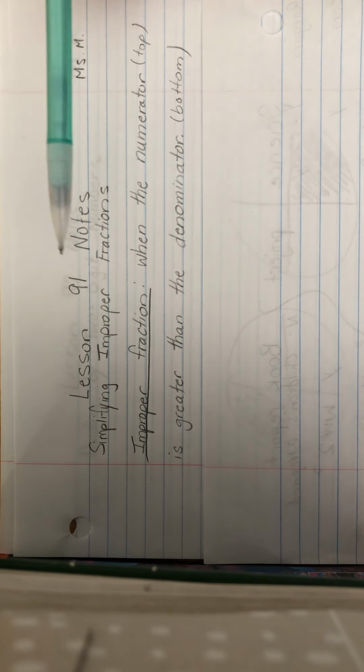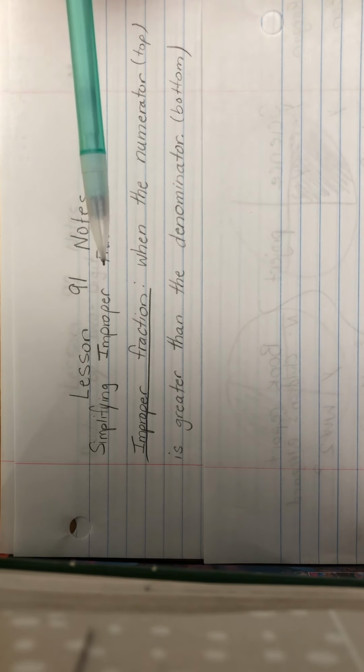So, simplifying improper fractions. It could be a review for you or it could be completely new. An improper fraction is when the numerator, or the top number, is greater than the denominator, which is the bottom number. Just as a review, the numerator's on the top, the denominator's on the bottom. Remember, you can pause the video at any time if you're taking notes with me, and that way you can get them written down without having to rush. With an improper fraction, we can never leave a fraction that way. We can never leave it with the numerator bigger than the denominator.